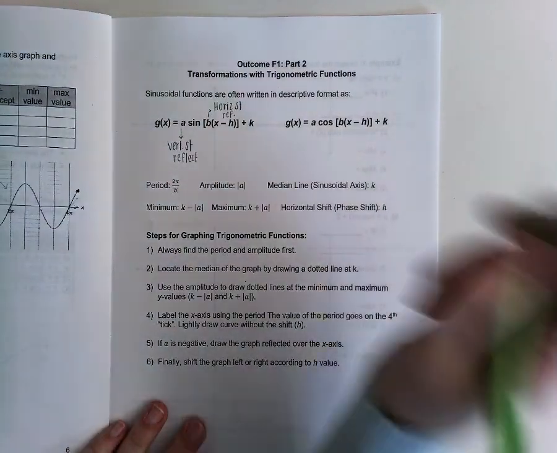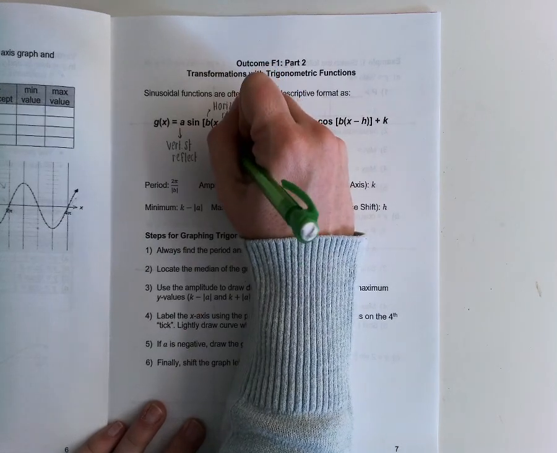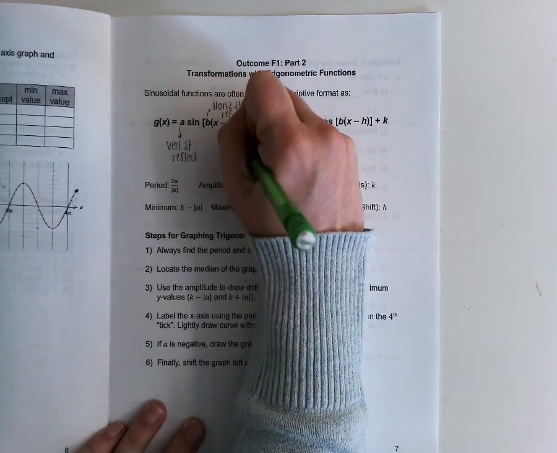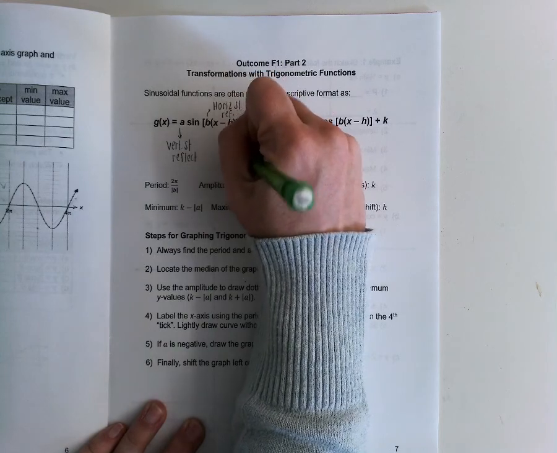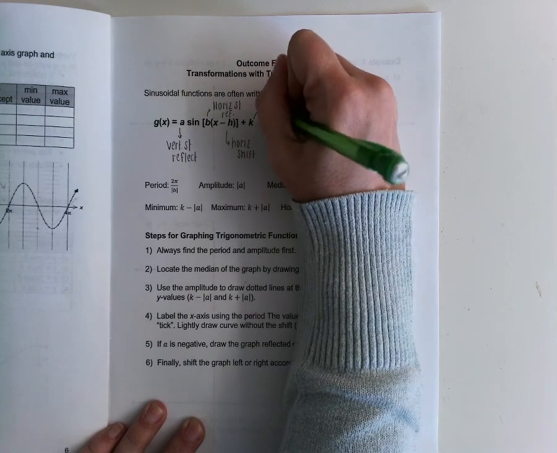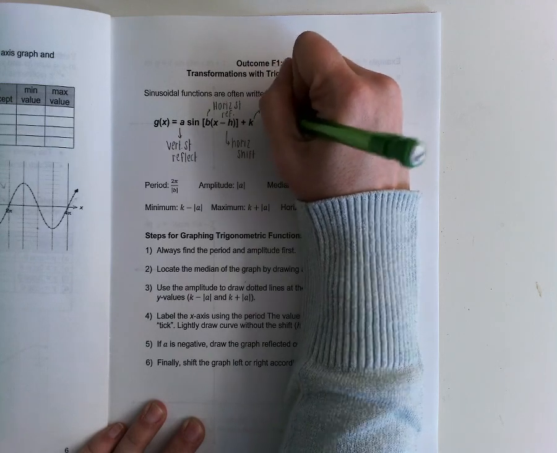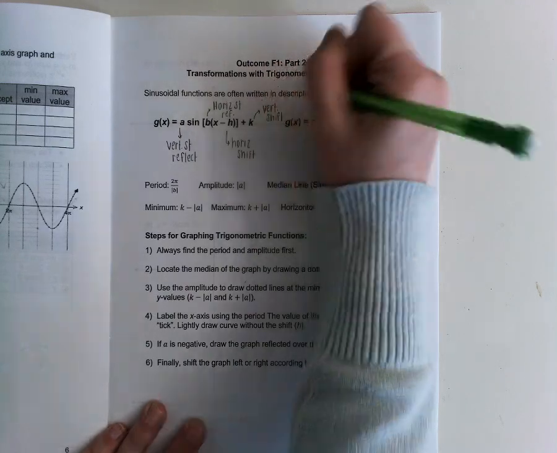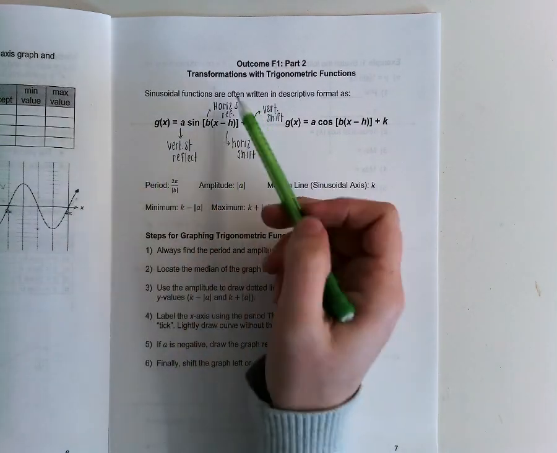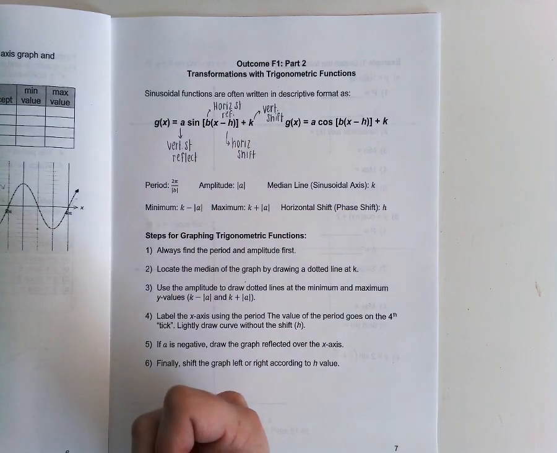And then we have H, which is our horizontal shift, so left, right. And K, which is our vertical shift, so up, down. So those are our four values and their corresponding transformations.